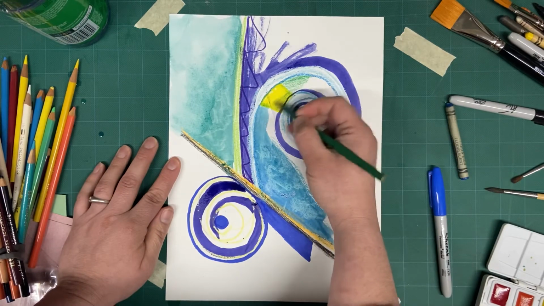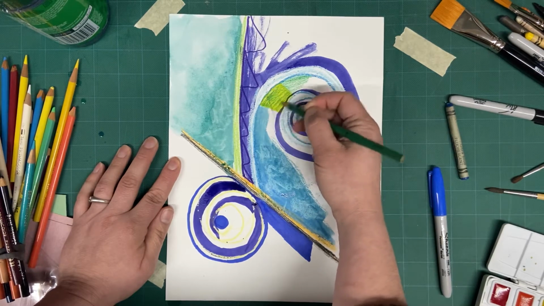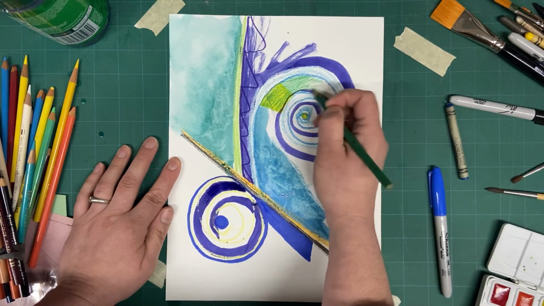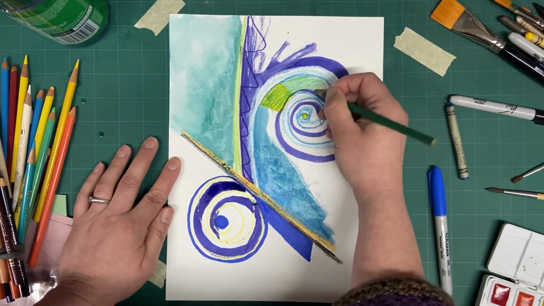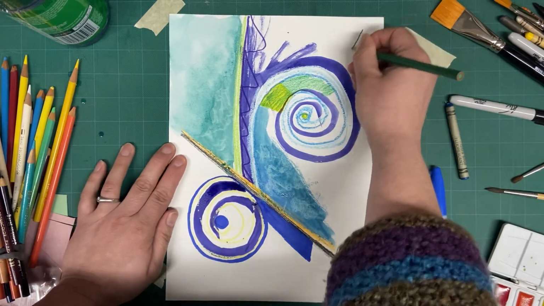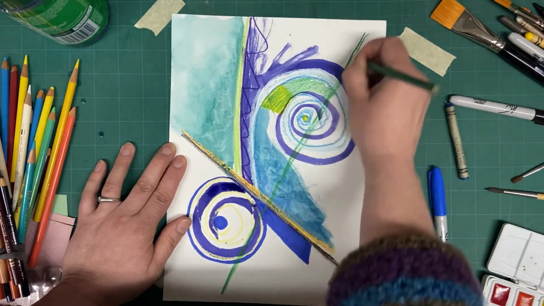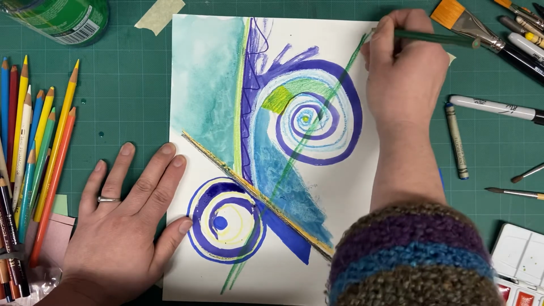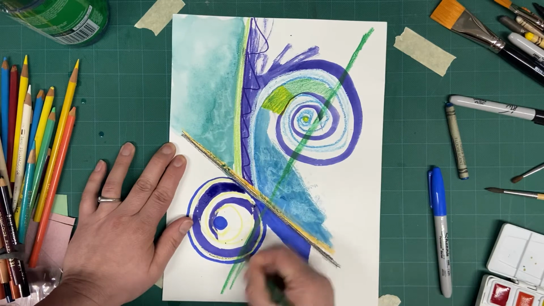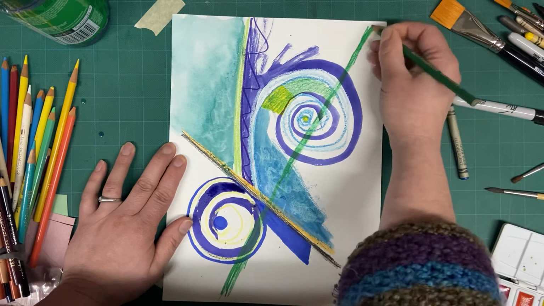I'm going to color with the green right on top of the yellow of the Sharpie. That's the nice thing about layering too. By starting with the Sharpie markers, I can come on top of them with the colored pencil. I kind of feel like doing something like this. Diagonal lines can be very interesting in a composition, seeing how they work and cut through objects.